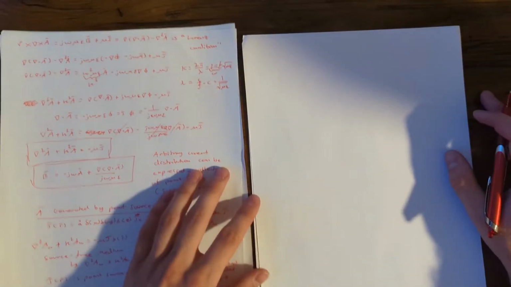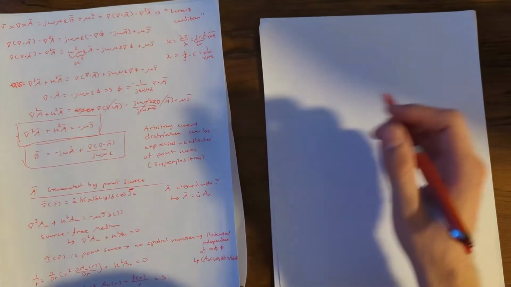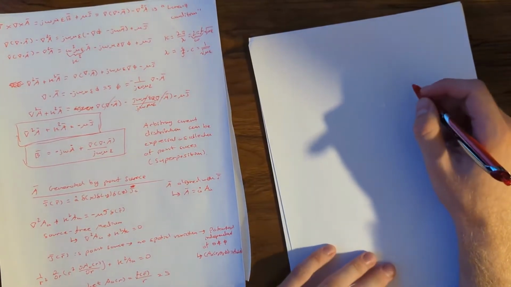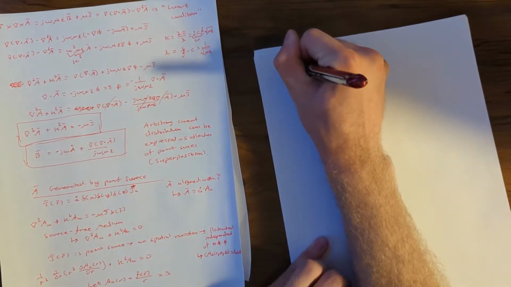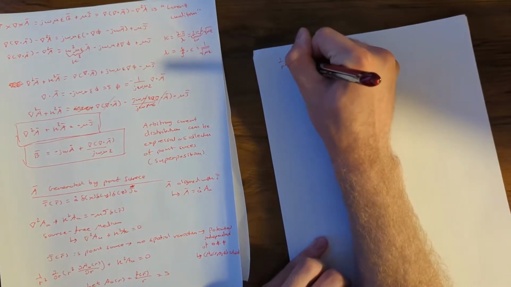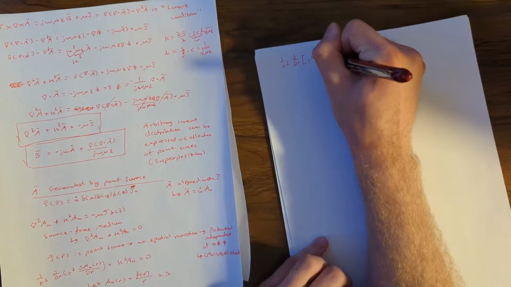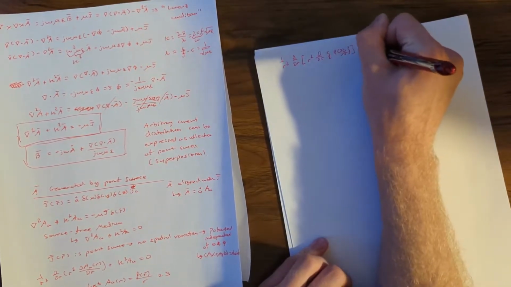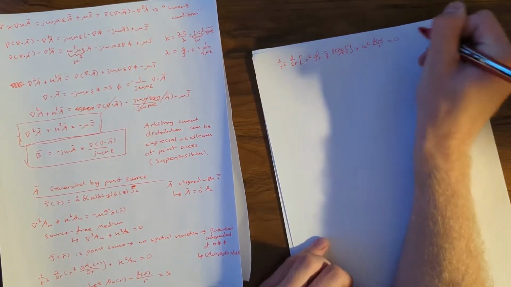So going on here, what will I do? I'm dropping everything. What I will do is I will substitute my f of r over r. This is r right there. F of r over r into here. So we will have 1 over r squared d/dr times r squared d/dr of f of r over r plus k squared f of r over r, and that will be equal to 0.